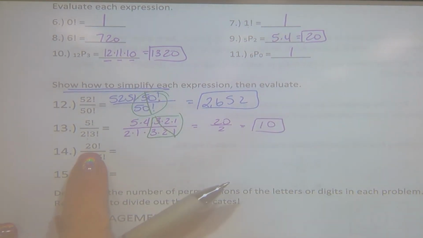All right, 20 factorial in my numerator, 5 factorial, and 15 factorial in my denominator. Well, I'm going to focus on that 15 factorial.